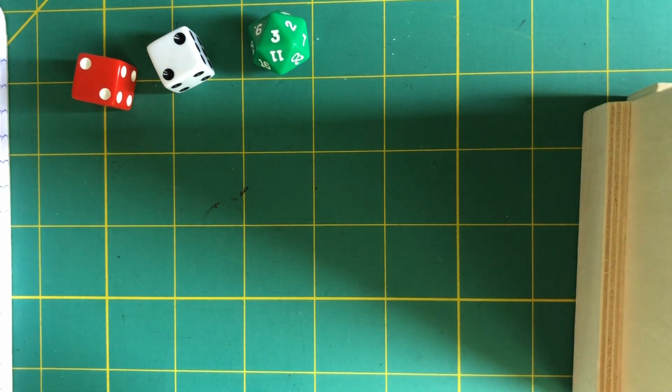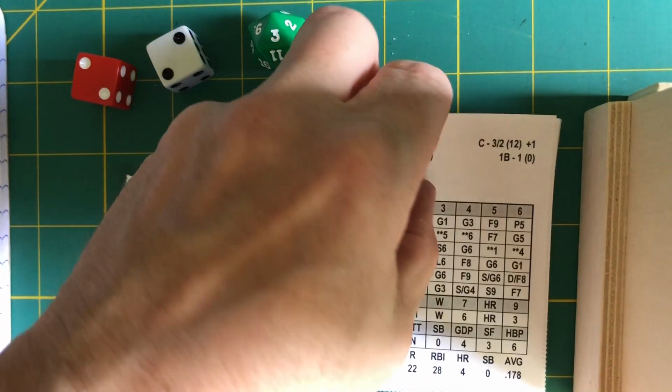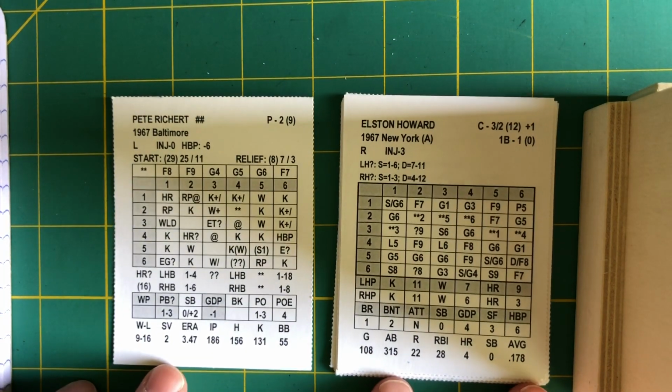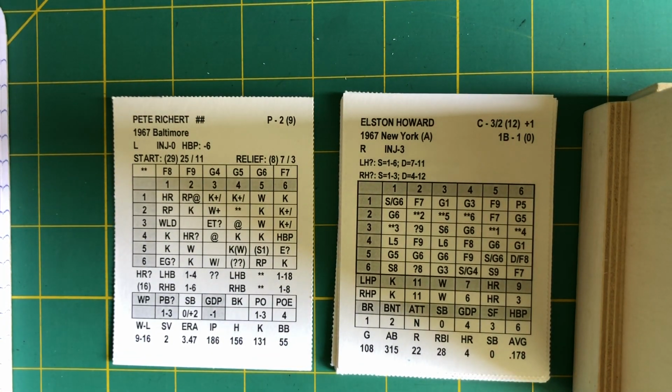Okay, now it's time for the second. It'll be Alston Howard, Charlie Smith, and Horace Clarke coming up for the Yankees in the top of the second. Howard, of course, later in the season would be traded to the Red Sox. He's with the Yankees on opening day, though.